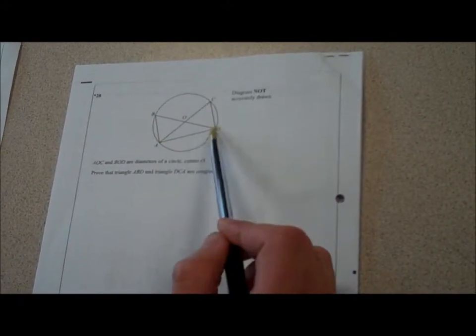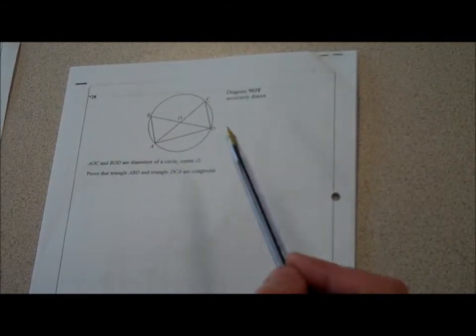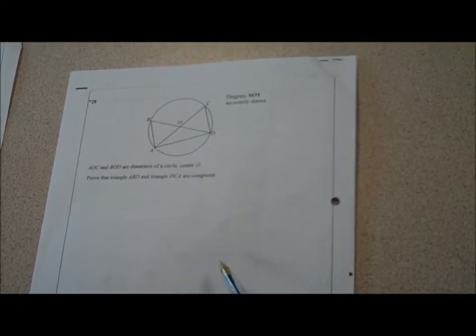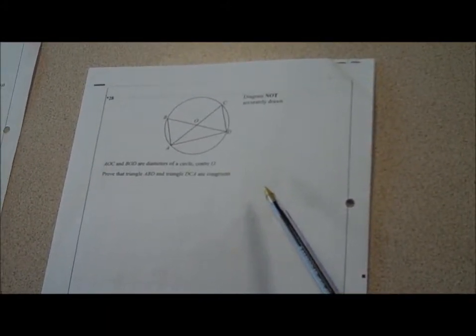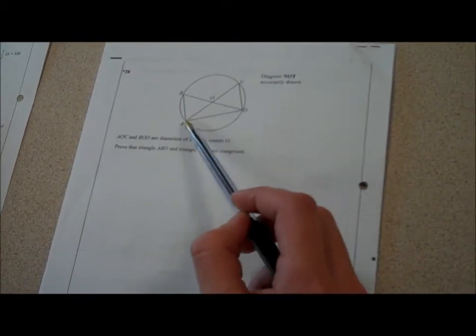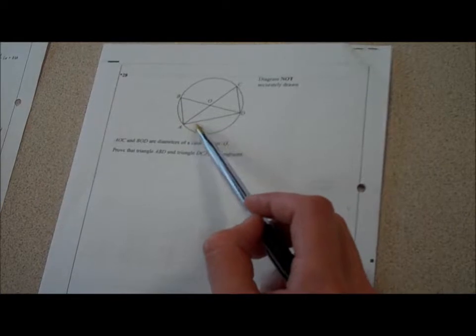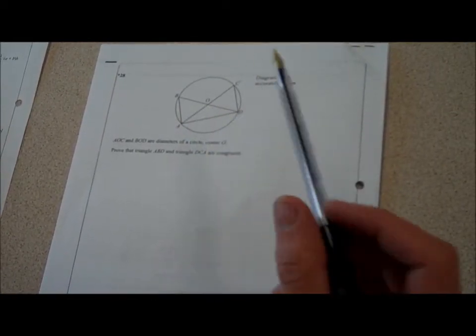to triangle DCA. Okay, congruent is one of those fancy mathematical words to basically say that they're the same size and the same shape. So we need to do a few things here to work this out. We need to start proving some different aspects. The first thing to note is that on both triangles they share the length AD. You can see it's the base of that triangle as well as the base of that one.